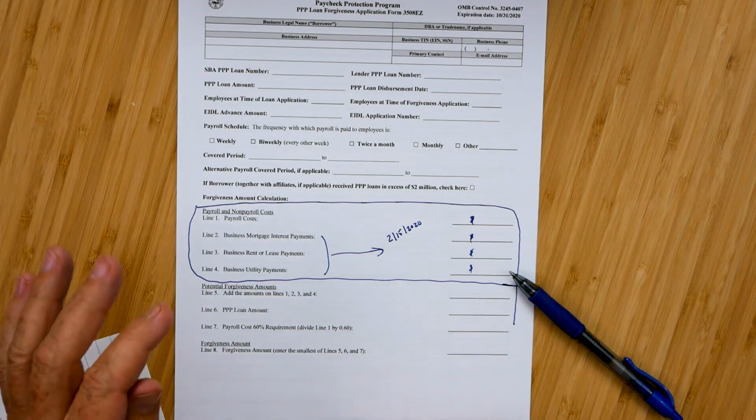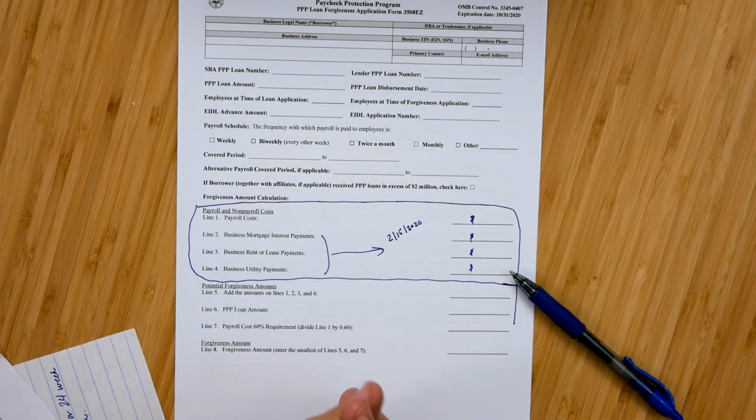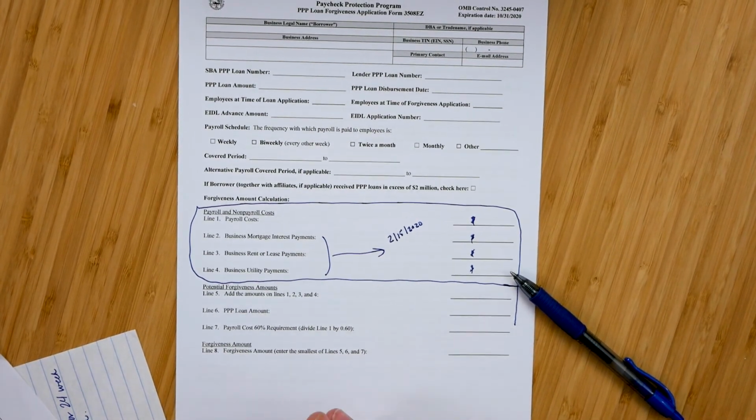So, again, I hope this presentation helped. The purpose of it was how do we define the numbers on lines 1 through 4, especially in the payroll area, and then what documentation you're going to have to provide to the financial institution. You're going to fill out the application for the forgiveness of 3508EZ.